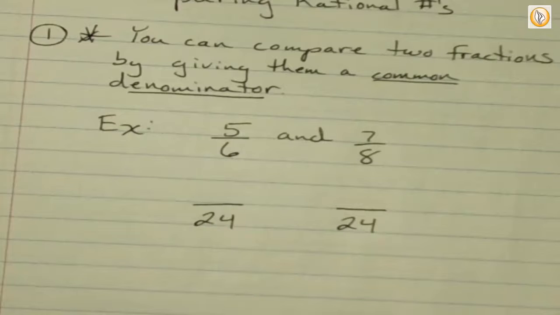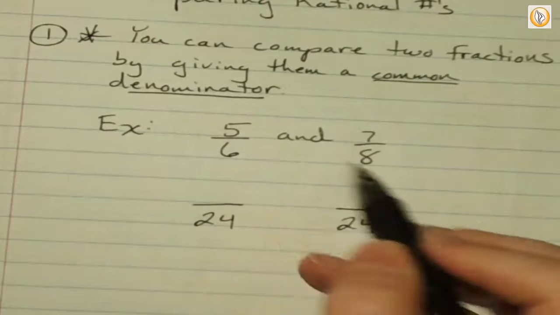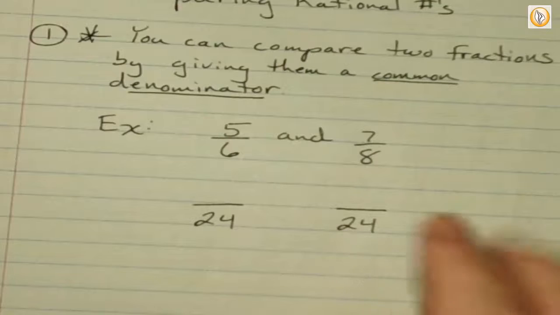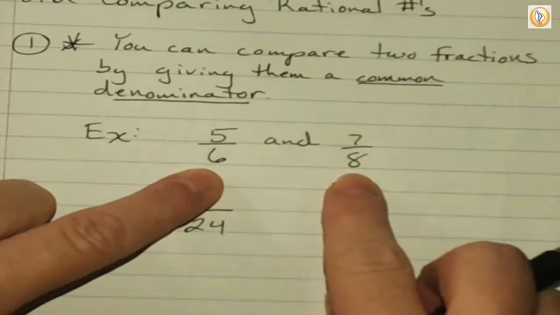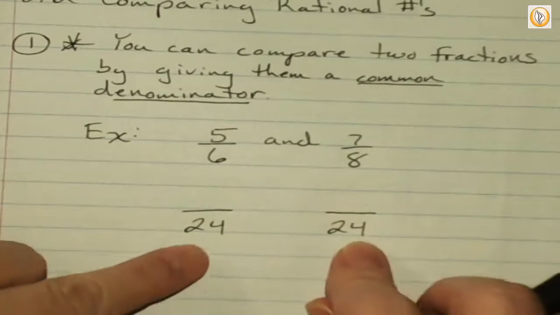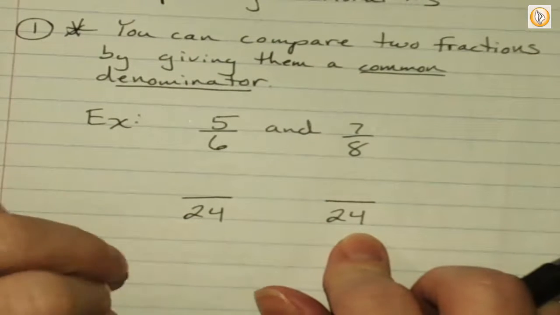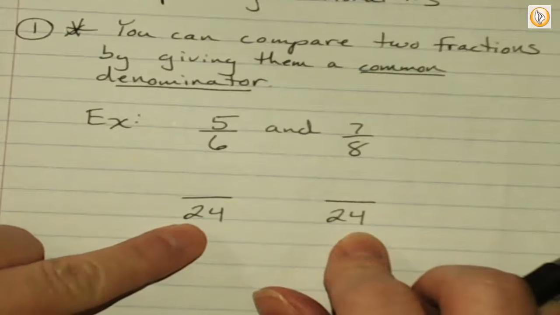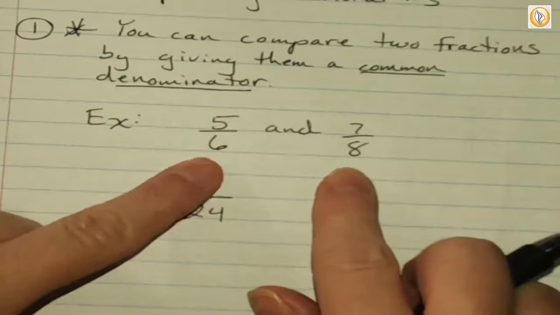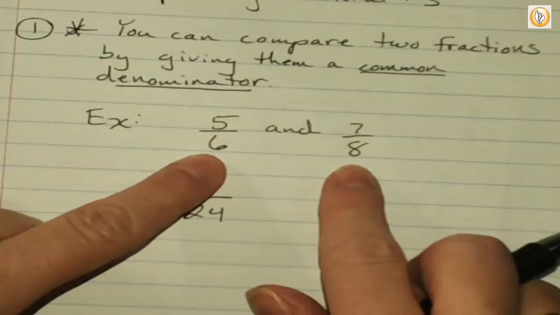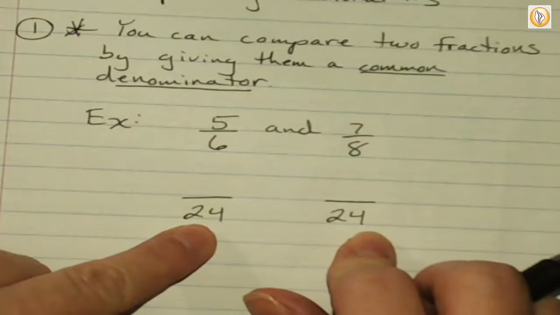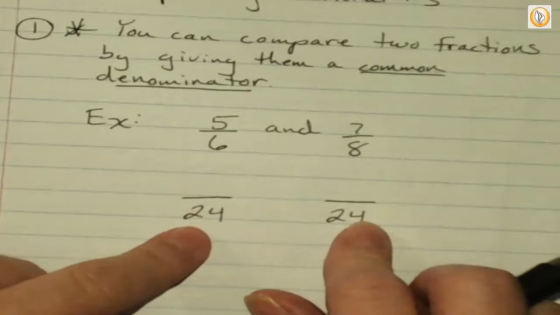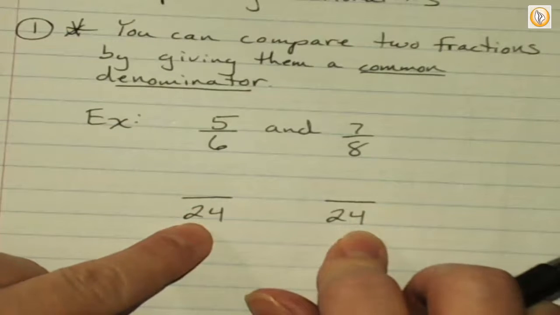Don't worry about that. You're just getting a common denominator. Do you understand that? You're getting a number that both 6 and 8 can go into. Easier to compare. That's why I don't like to use the term least common multiple, because that's adding stuff to your brain. All you need to do is find a number that both can go into. Or 48. Exactly, 48 could be a common denominator. Okay, so 24 is a number they both can go into.